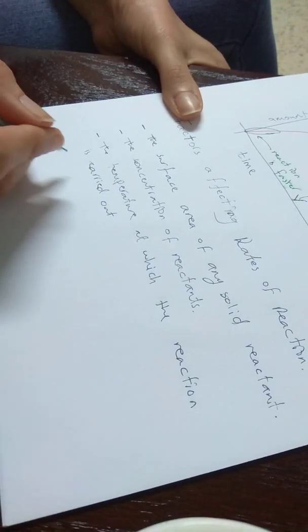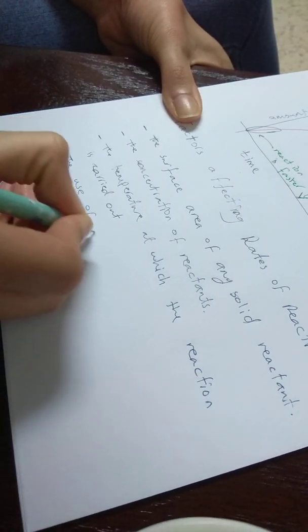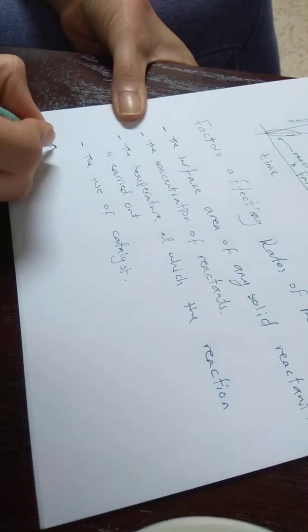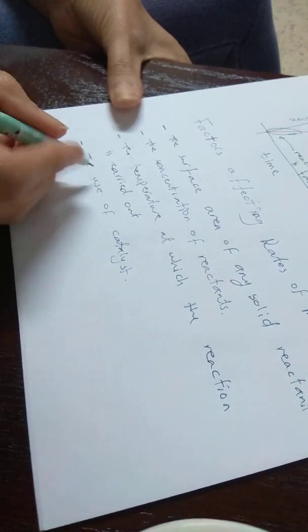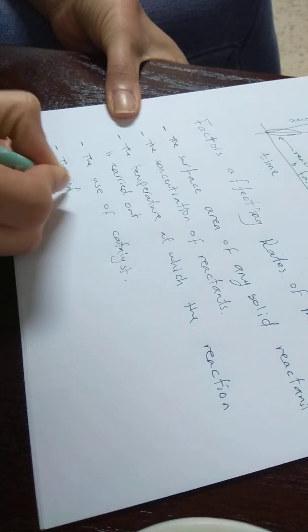The next is the use of a catalyst. And the last one is the influence of light for some reactions.